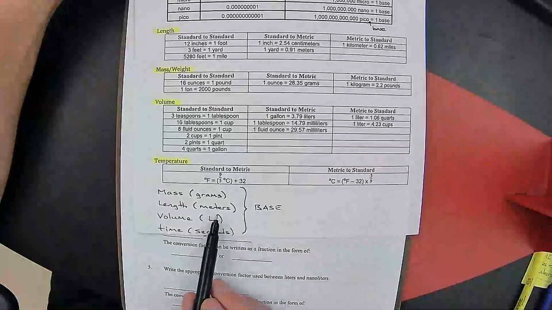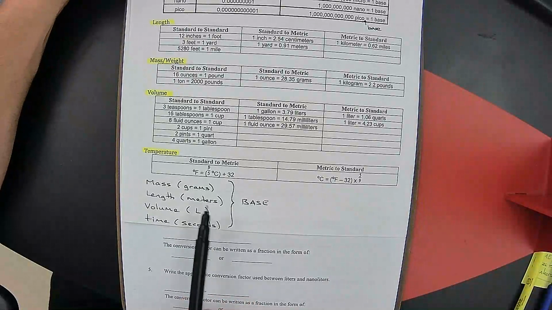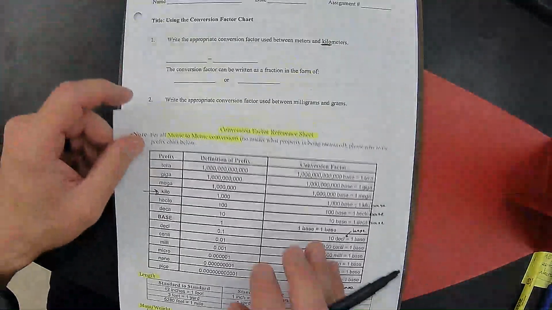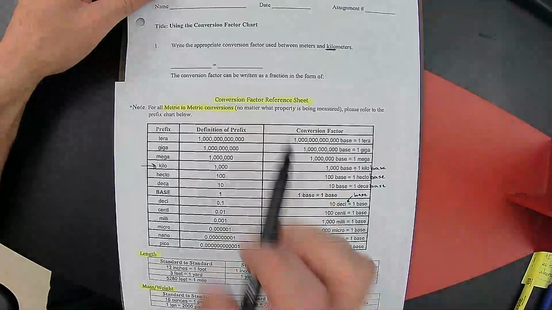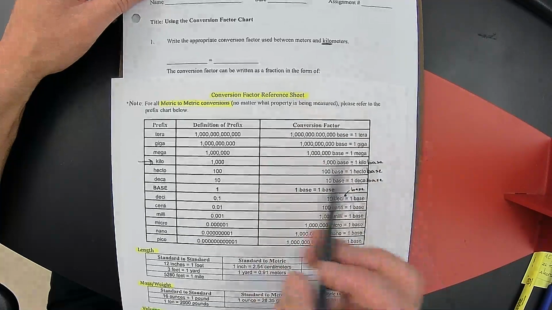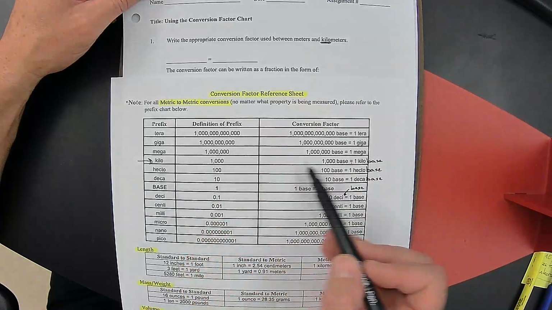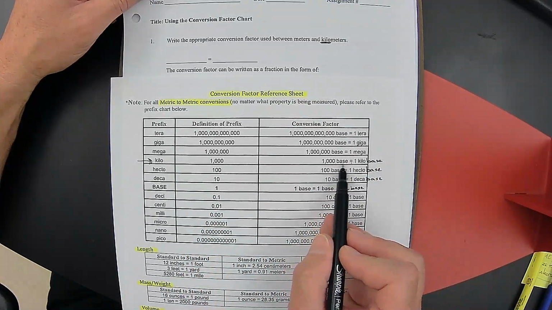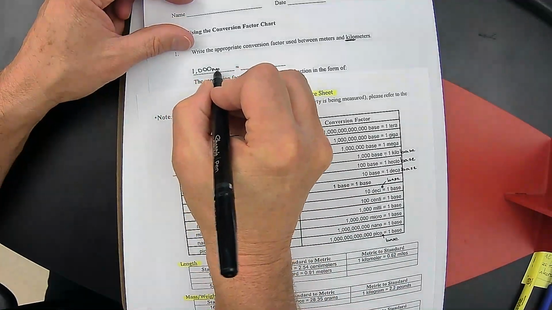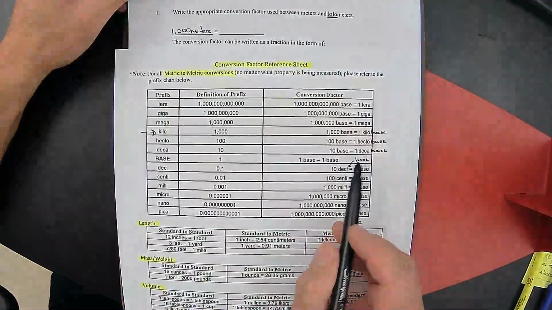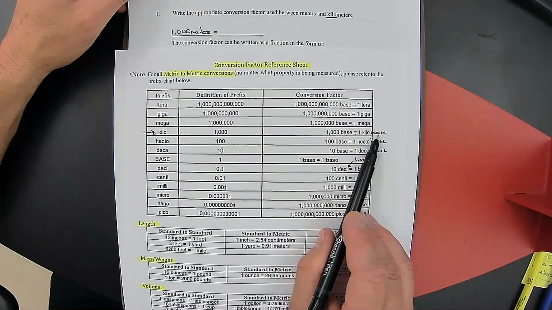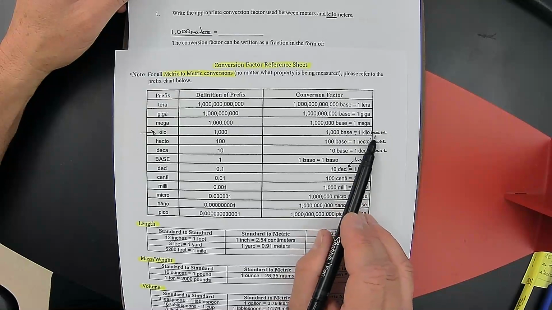I go down here, and is that a common base unit for length? Yes, it's meters. So when it asks to write the appropriate conversion factor between meters and kilometers, I go down and I find kilo, I go over and it says 1,000 base. So the way I would write that is 1,000 meters is equal to 1 kilometer. And remember, they left base off, but they shouldn't have.